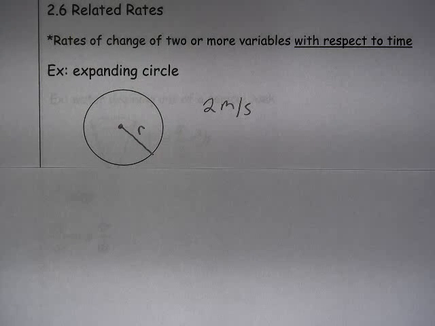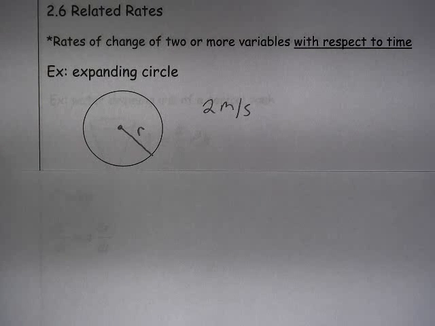Section 2.6 discusses related rates. So what calculus allows us to do is take a known rate of change of one quantity and relate it to the rate of change of some other quantity. And up till now we really couldn't do that. Alright, so let's take a look at how that works and how calculus allows us to do that.